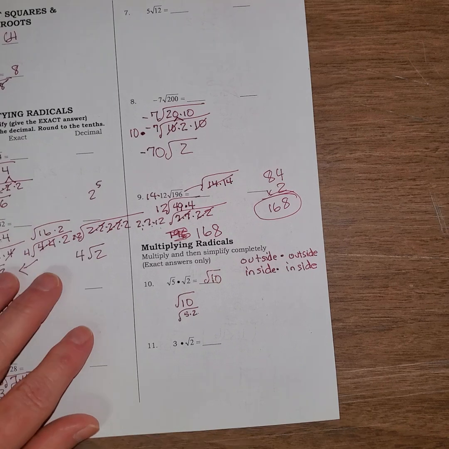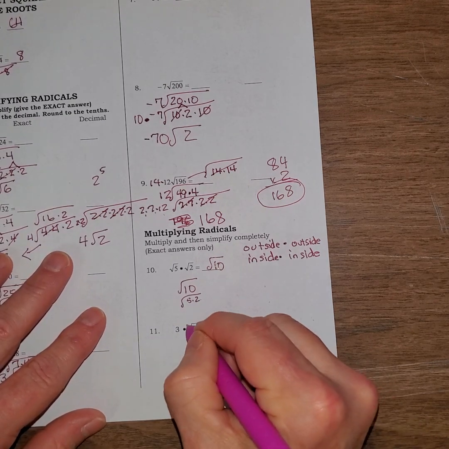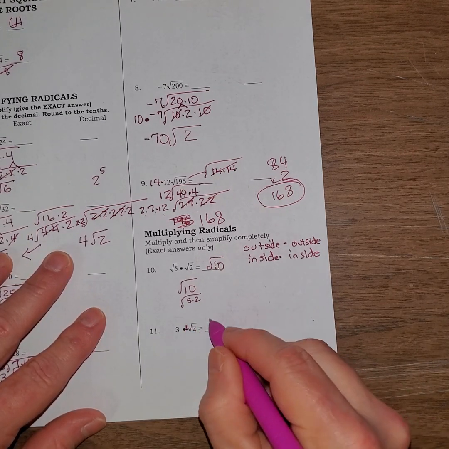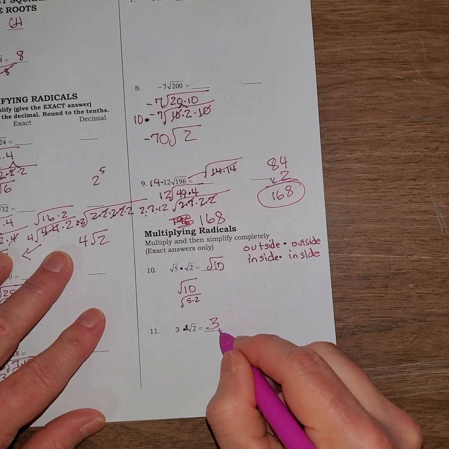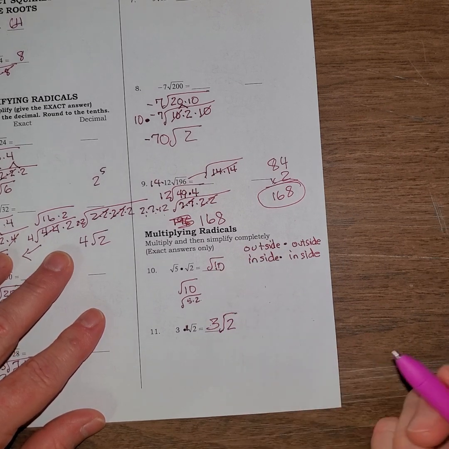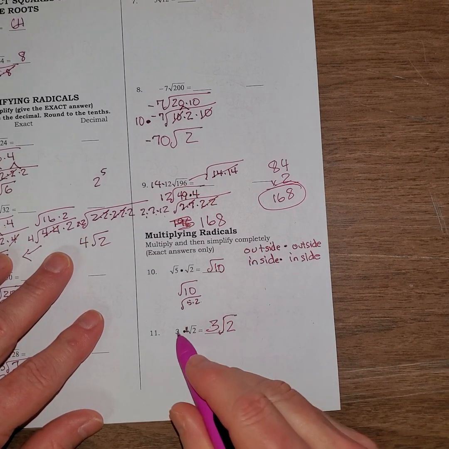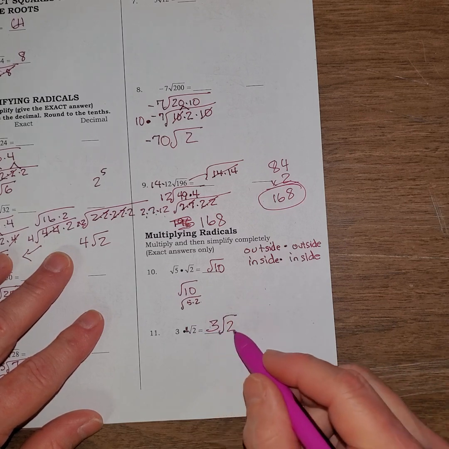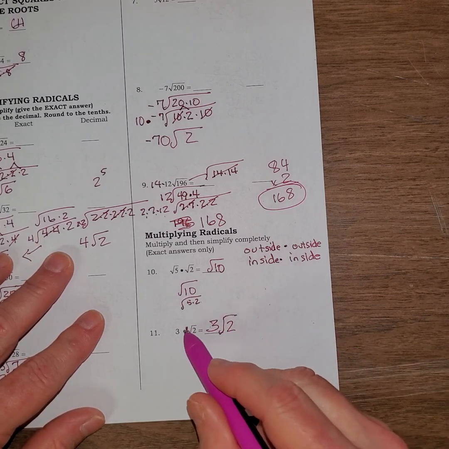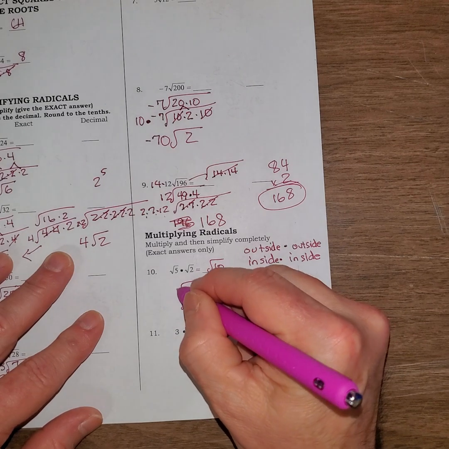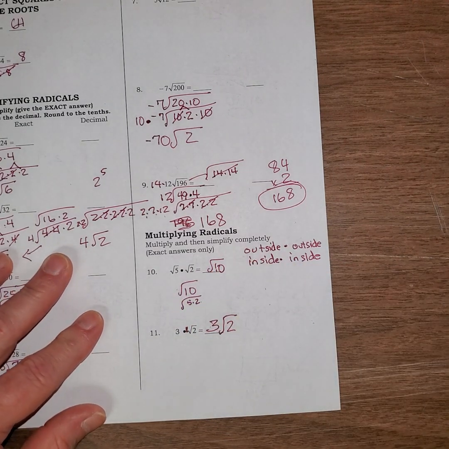Okay, then the last one here, there's a 1 on the outside. Outside times outside is 3, and then radical 2 is still just there. Okay, so 3 times the 1 on the outside became 3 here, so 3 radical 2. And it's not plus, it's multiplied. Okay, because the 1 that's in front is understood to be multiplied.